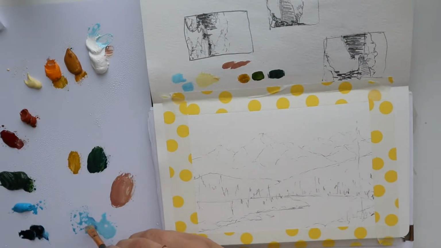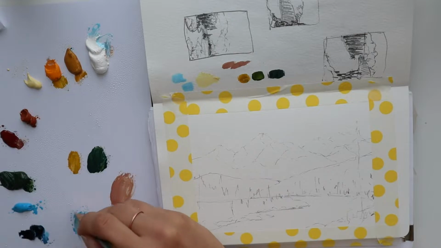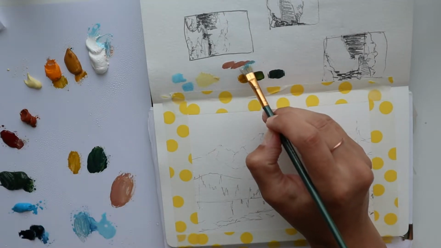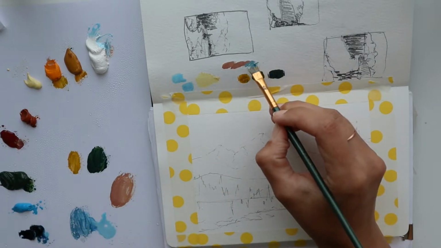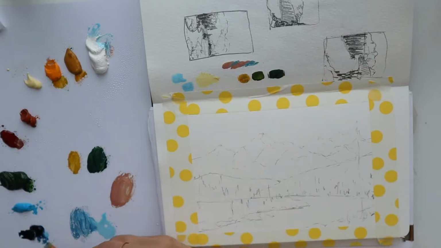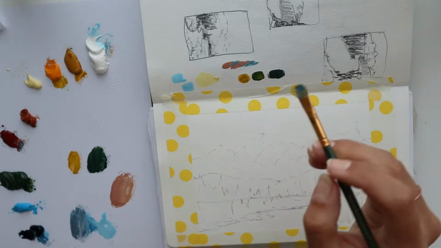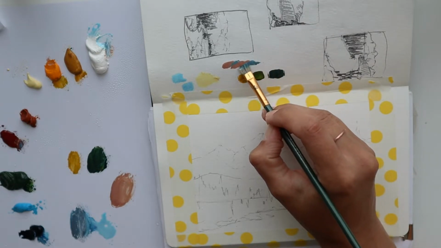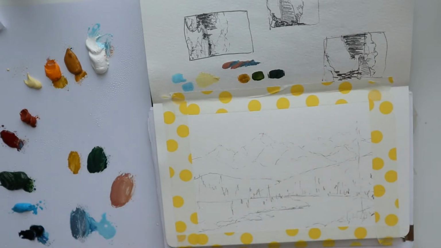I think that's good. And our highlights, our shadows on the mountains would be sort of purplish, darker blue.